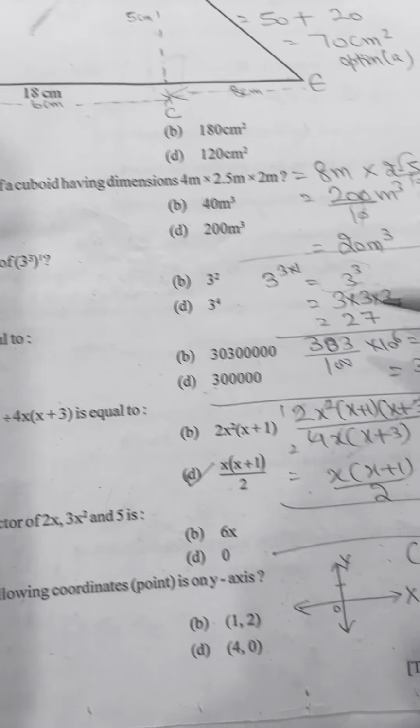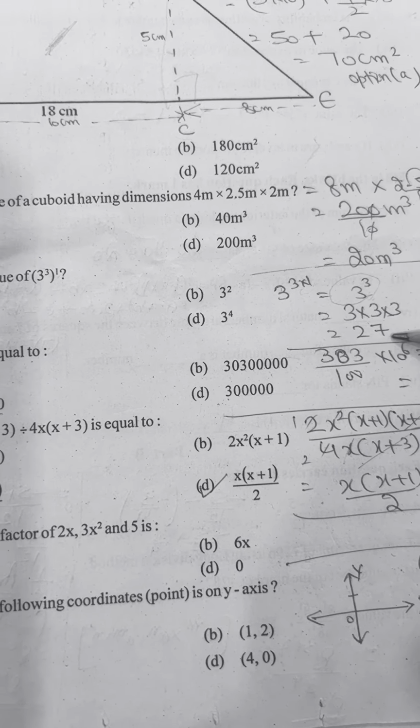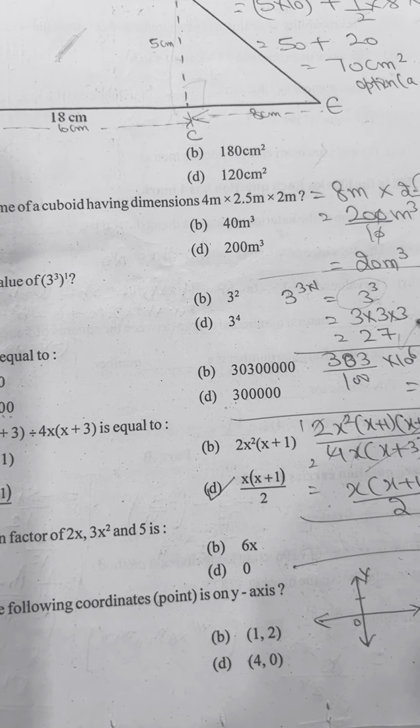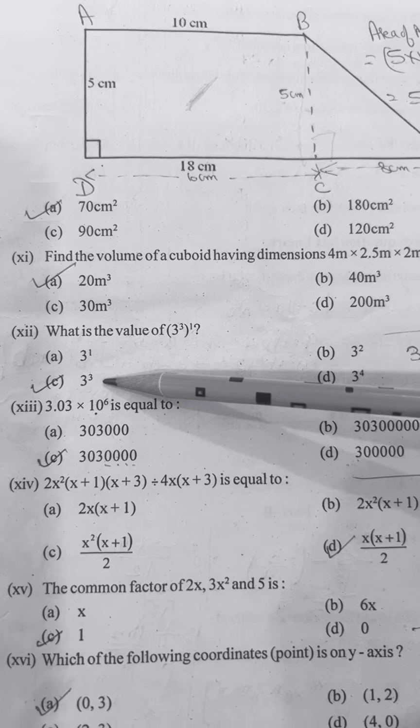And if the option were something different, we could further solve it. 3 multiplied by 3 multiplied by 3, which is equal to 27. If 27 were in the option, then this would have been the correct answer. But now we have 3 power 3, which is much easier than this. So option C is the correct answer.